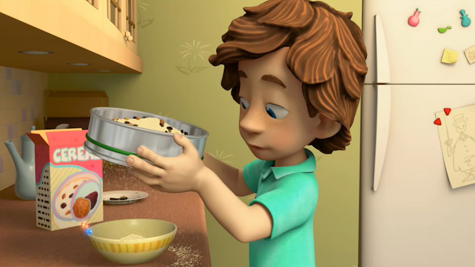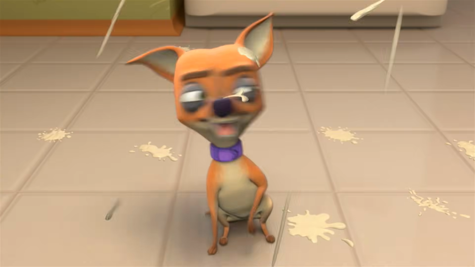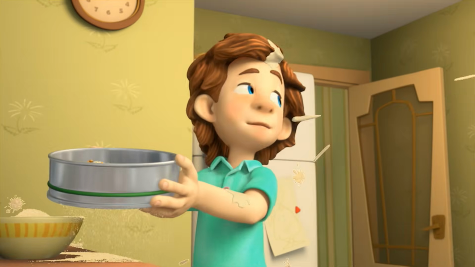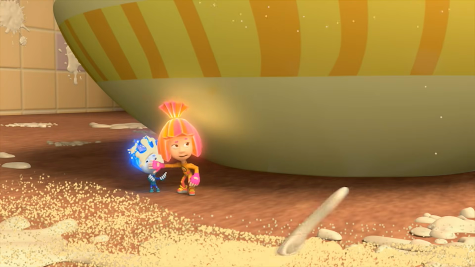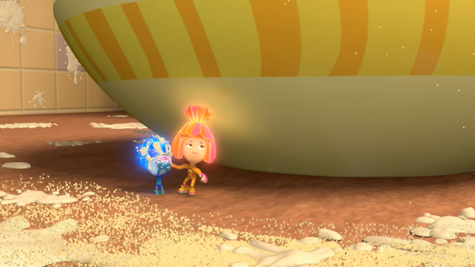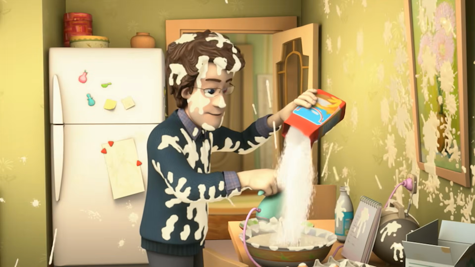Dad's turning the mixer on. Then you need to shake faster. Dad, you're spraying the batter all over the kitchen. The mixer's too powerful. The mixer's fine. The batter's too liquid. You have to add flour. Add flour. Oh, right. How do you know all this?